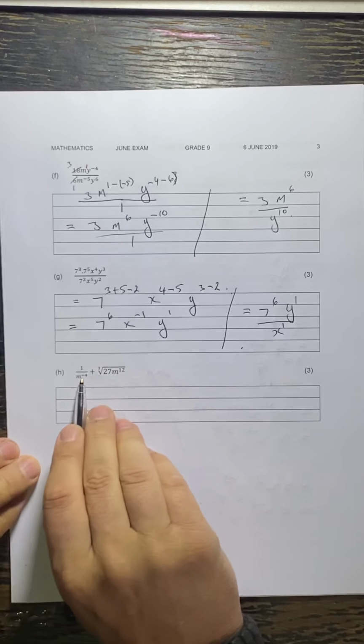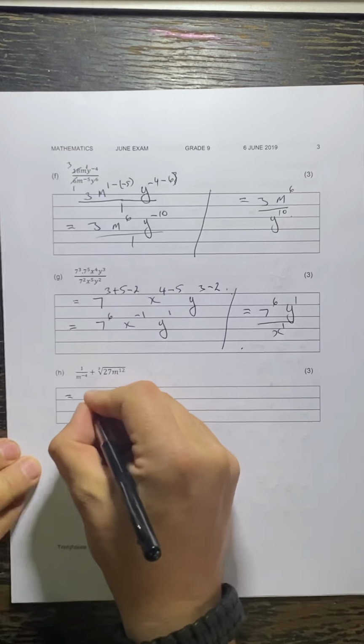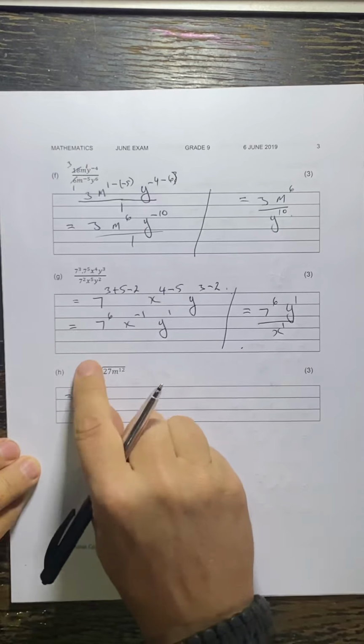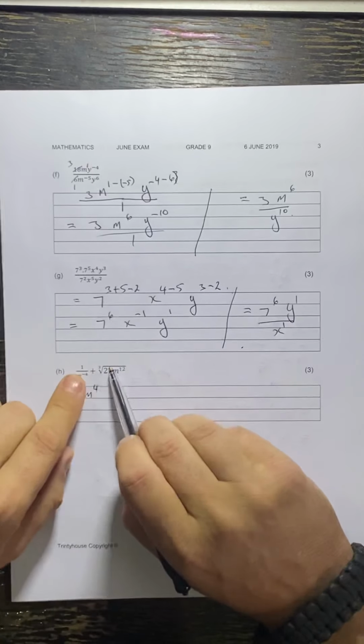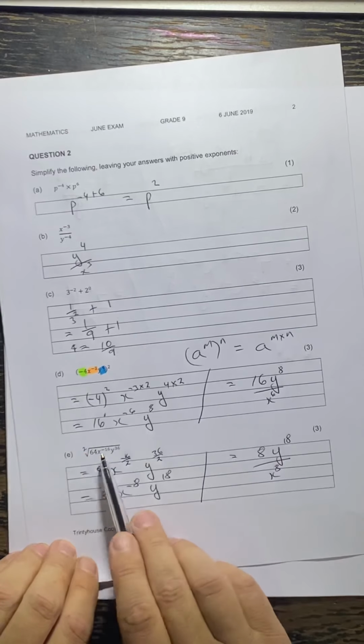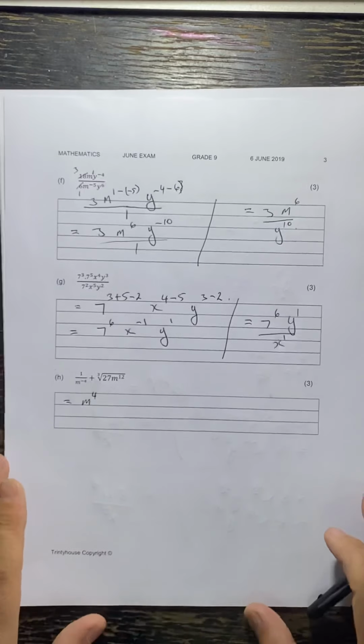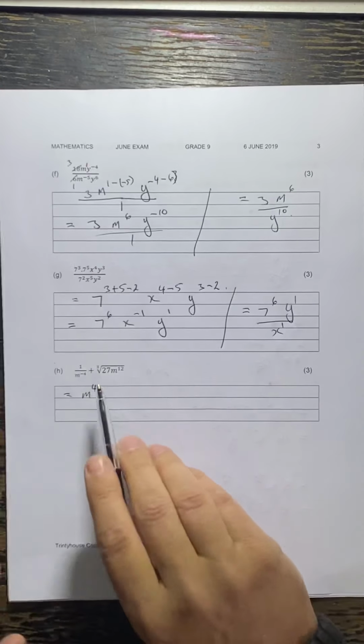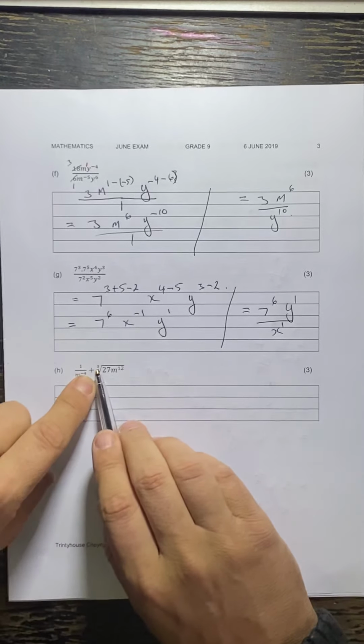Never write things with negative exponents, so this becomes m to the 4. Just bring it to the top. Now, very similar to what I did over with this previous one here. If we're taking the square root, I divided the exponents by 2. I do exactly the same thing here, except now I'm going to divide the exponents by 3.